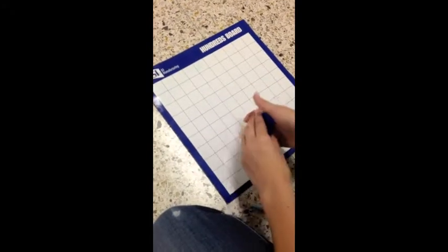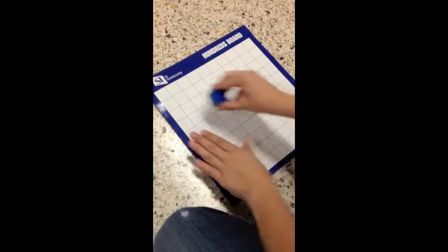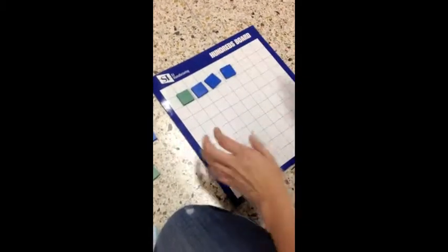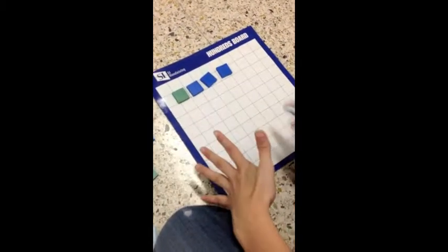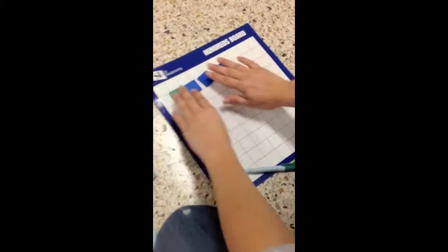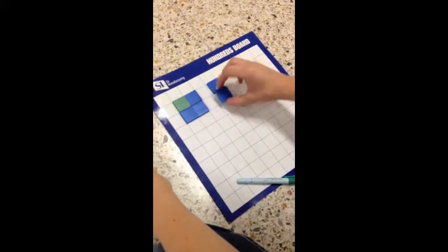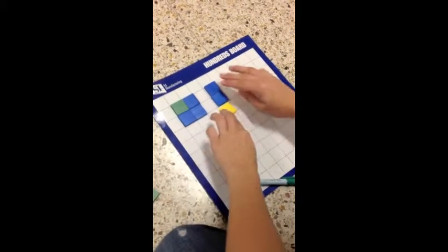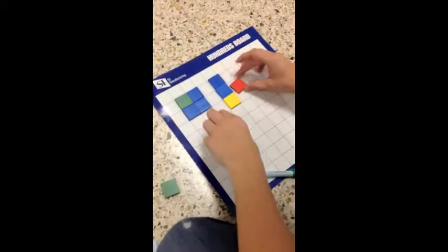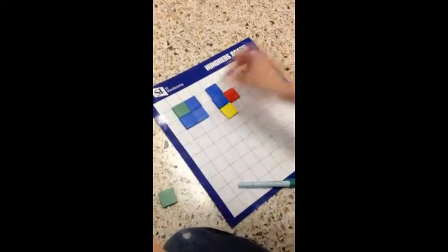So you would start off by giving the students a set number of tiles. For example, we'll start off with 4. The student would be given 4 tiles, and they would be asked to make as many different shapes as possible using these 4 tiles. So the students would get creative, and they'd come up with all the different ways that they can make shapes using 4 tiles.